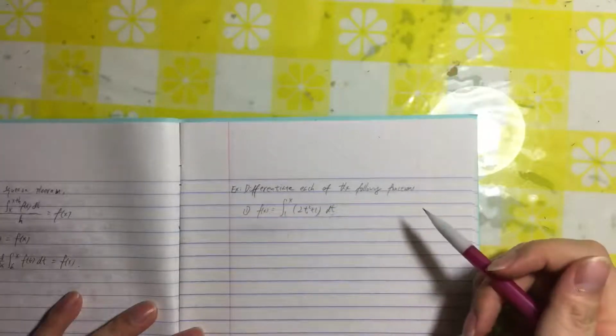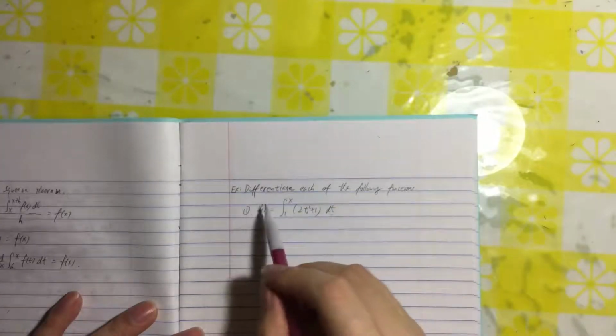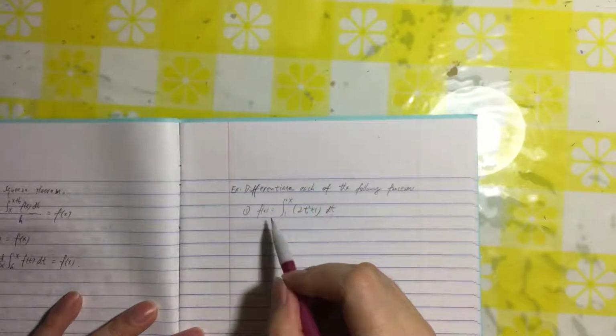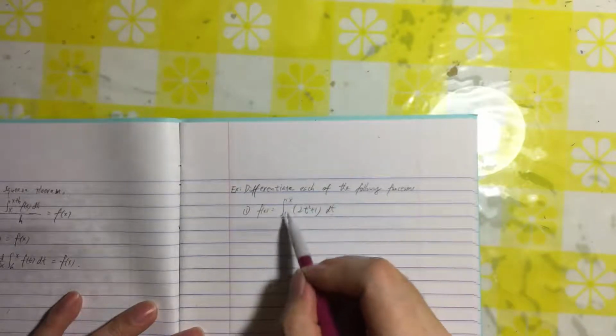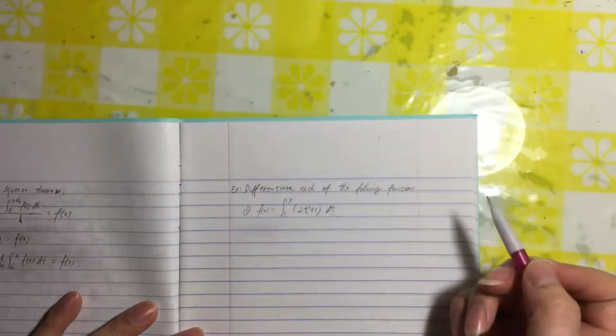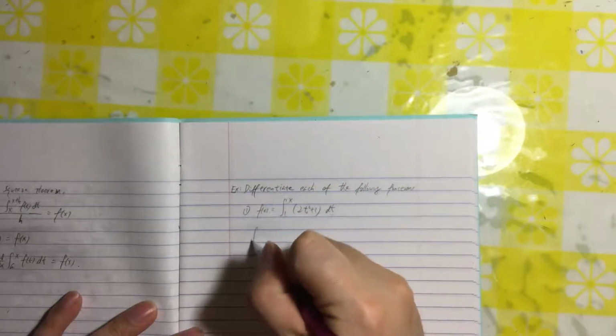Next, let's look at some examples. Differentiate each of the following functions. First function, f of x, is the integral from 1 to x of 2t squared plus 1 dt. How do we differentiate this function?